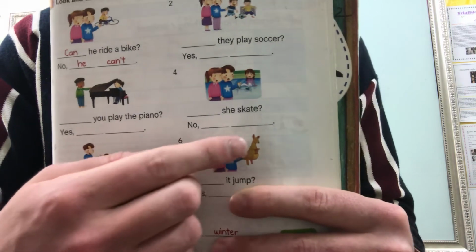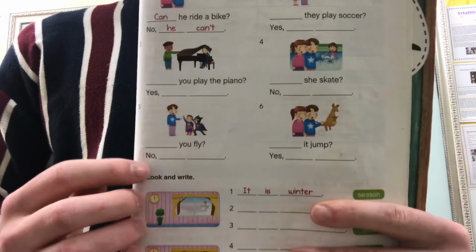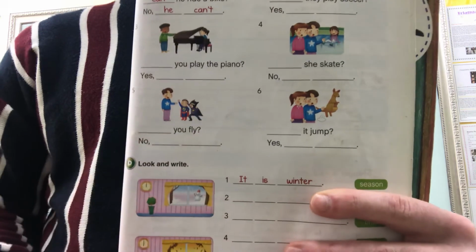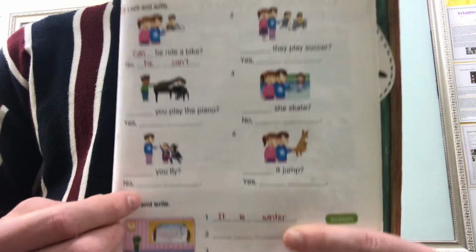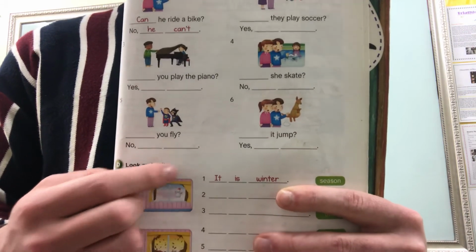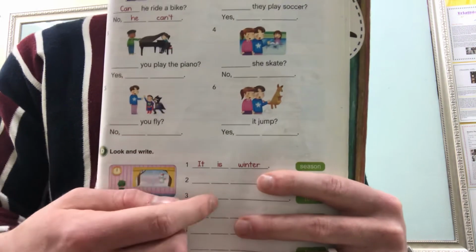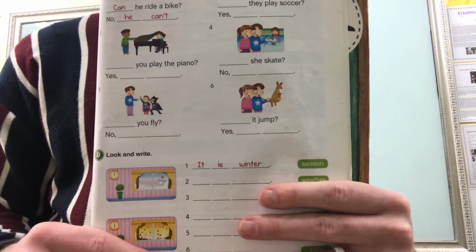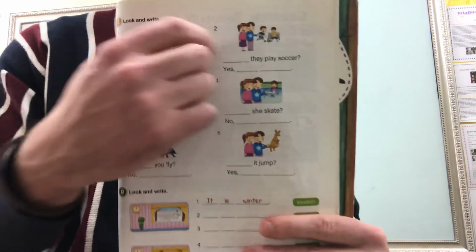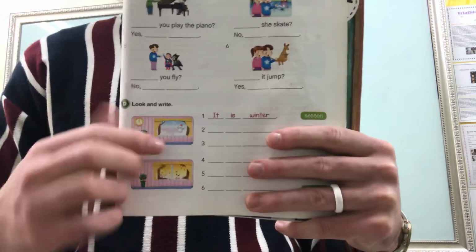No, she can't. She's sitting down. Make sure you use she. Can you fly? No, you can't. Okay, so make sure you use can't. Can it jump? Yes, it can. Okay, so rewind the video to make sure you have all of these right. Rewind, correct your work. Then we're going to move on to the last part.